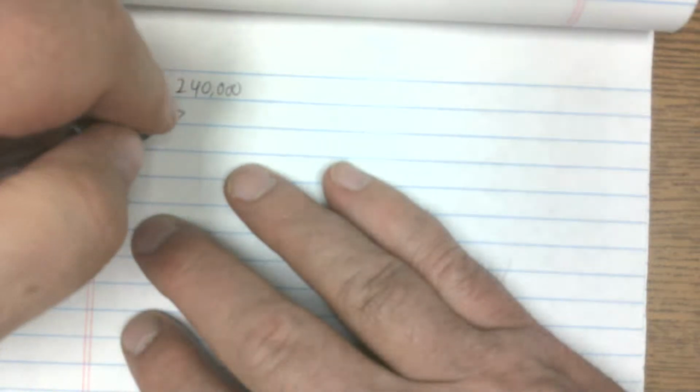So they're asking for something very narrow here. The November credit sales are 240,000. 5% are uncollectible, so we will collect 95% of this.